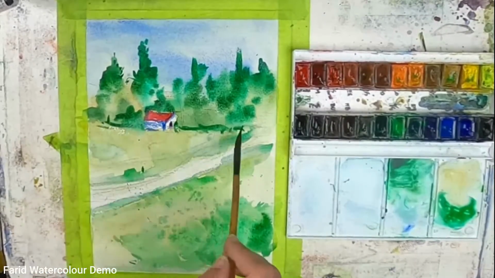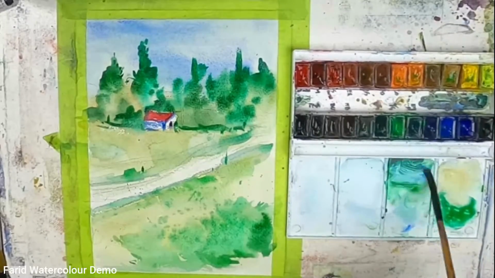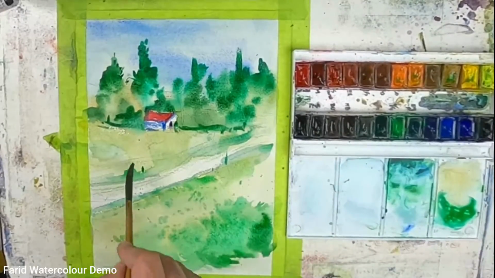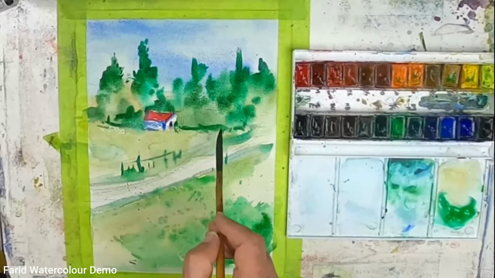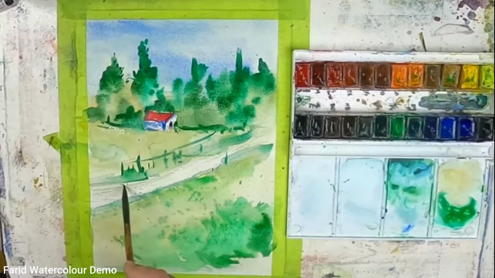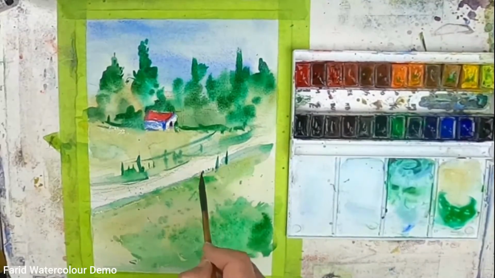I'm trying to add some lines here to define the path. So these lines help in each painting. It's better to use lines and points.